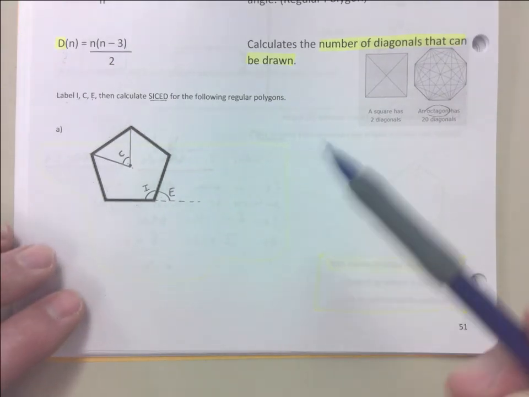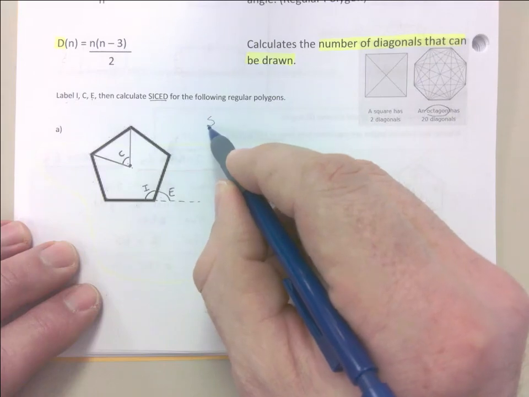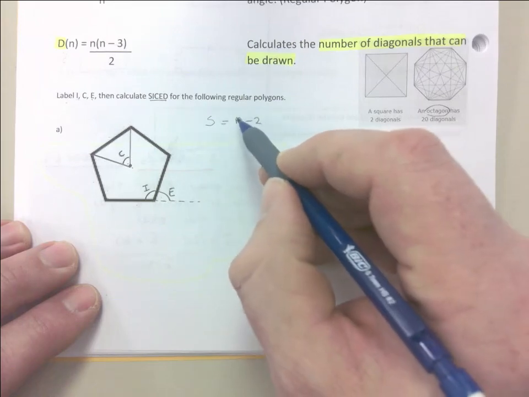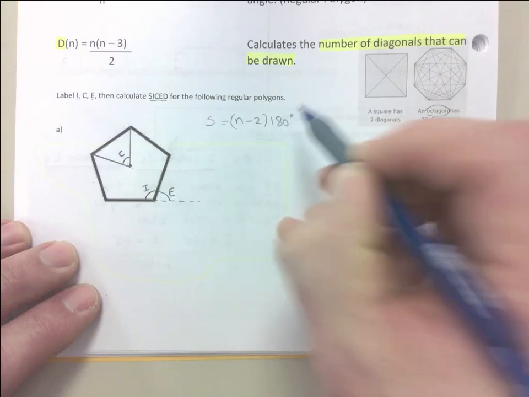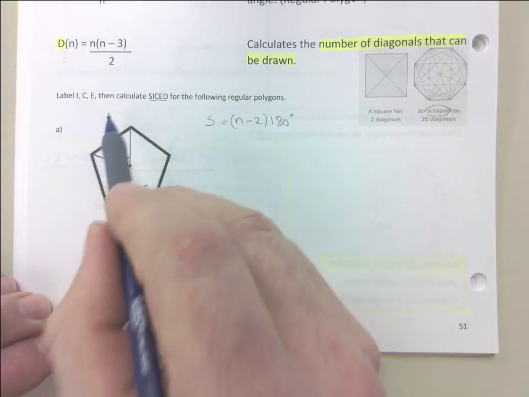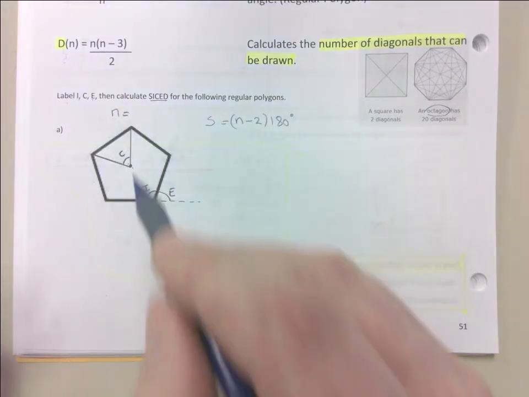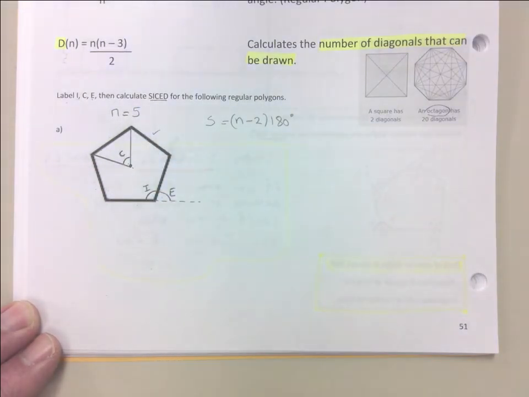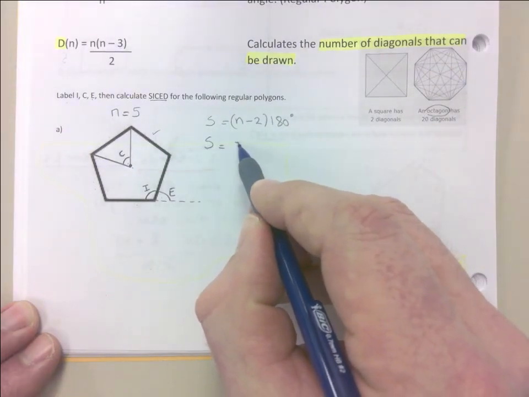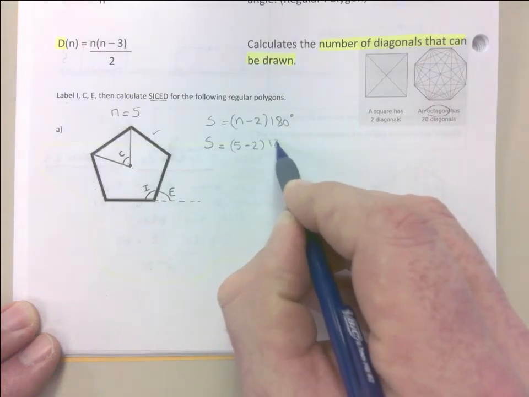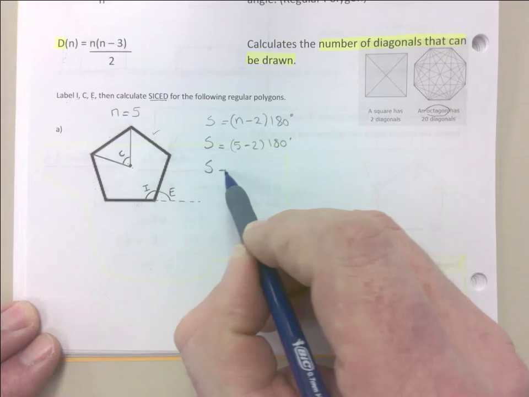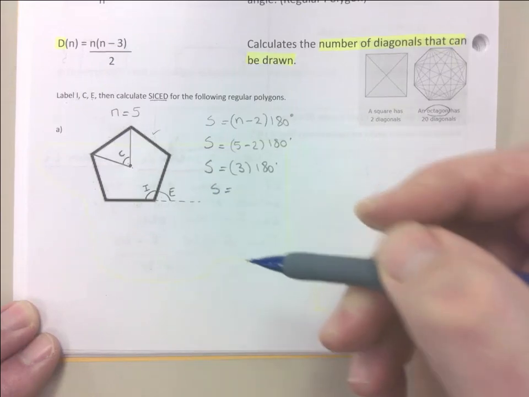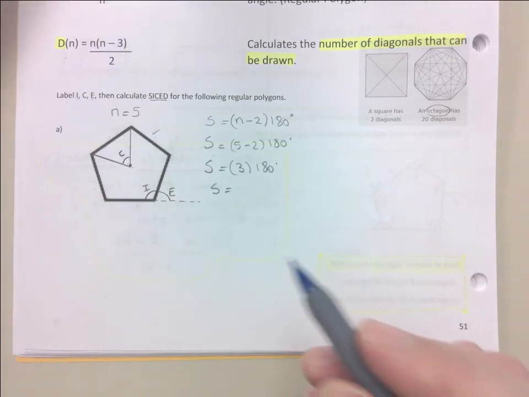Right. So let's calculate this. Let's do the sum of interior angles. It calls for n minus 2 times 180 degrees. What is n? You have to figure it out. You have to count. 1, 2, 3, 4, 5. So we're going to go n is equal to 5, minus 2, times 180. That ends up being 3 times 180. 3 times 180 is 540 degrees.